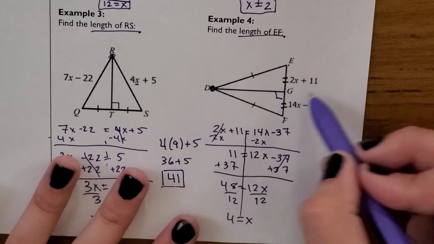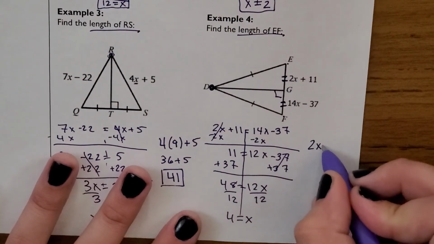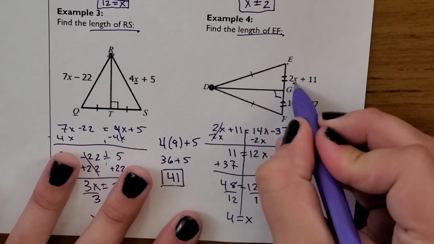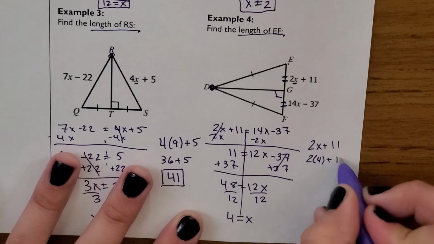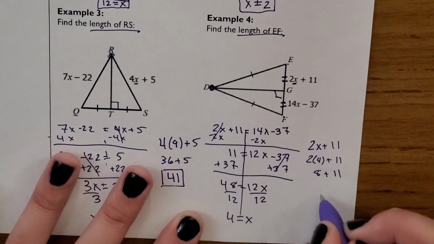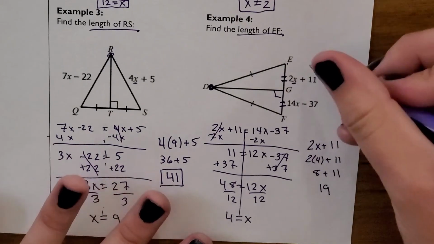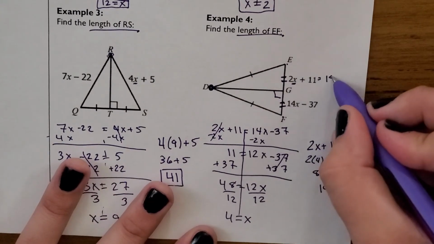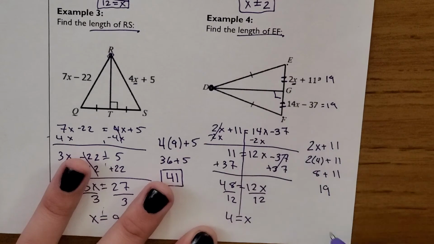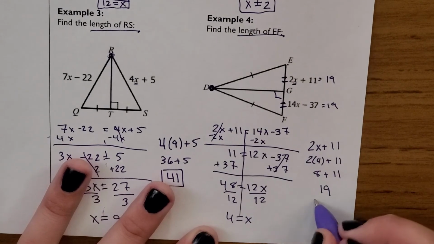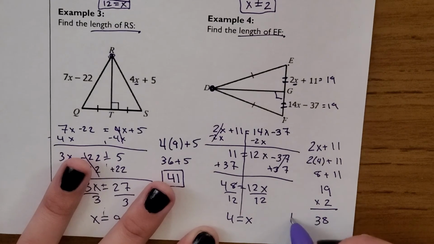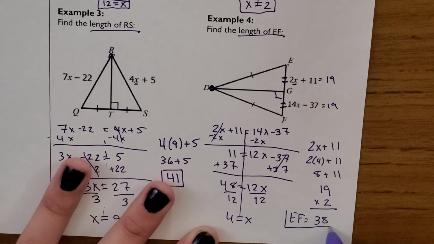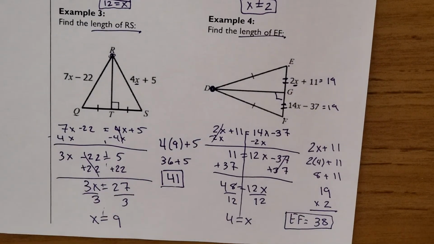I'm going to do it this way, though. I'm just going to plug it into 2x plus 11. So I'm plugging into this equation, replacing x with 4. So I end up with 8 plus 11, which is 19. And because I know that this is equal to 19, I know that this piece is also equal to 19. So I can just take this and times it by 2 to get 38. And I know now that EF is equal to 38 units.